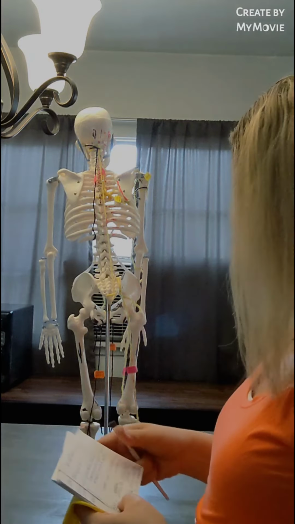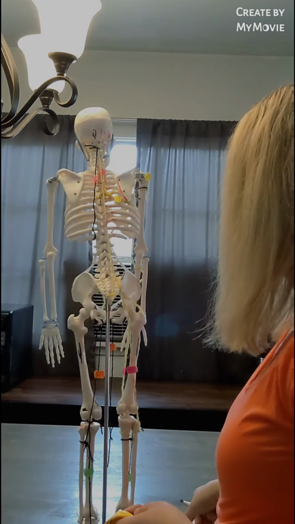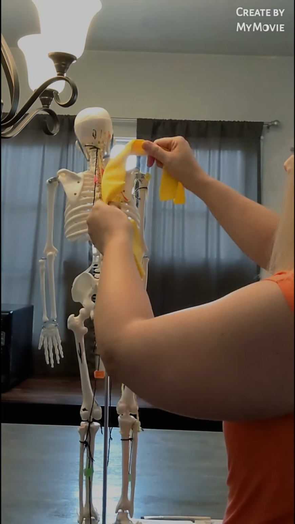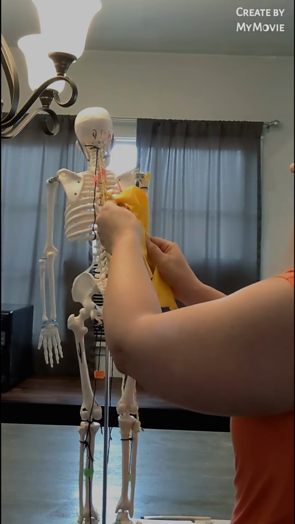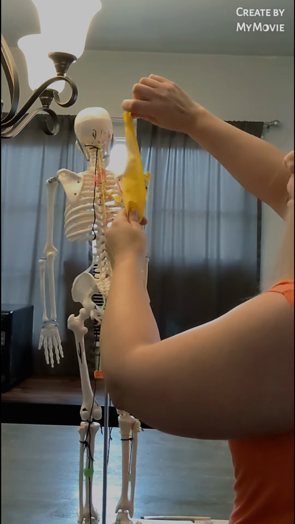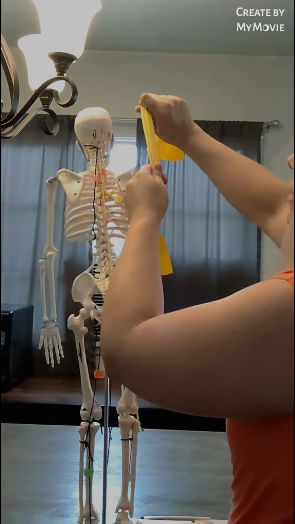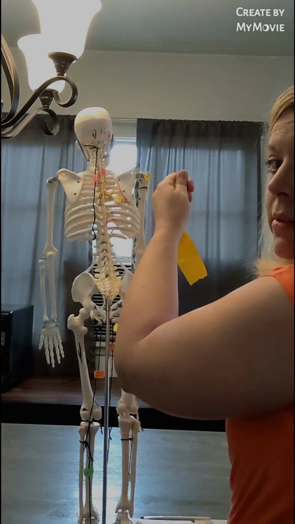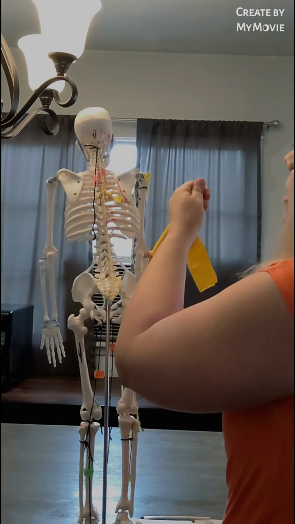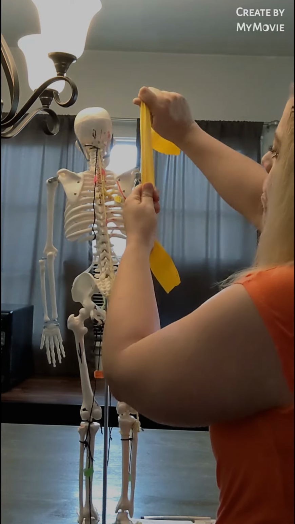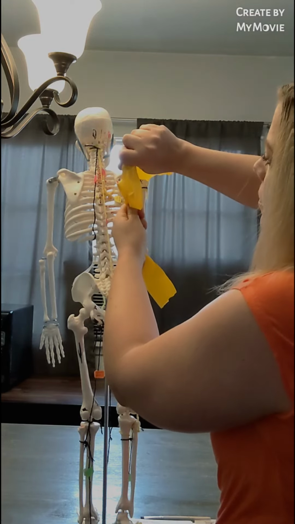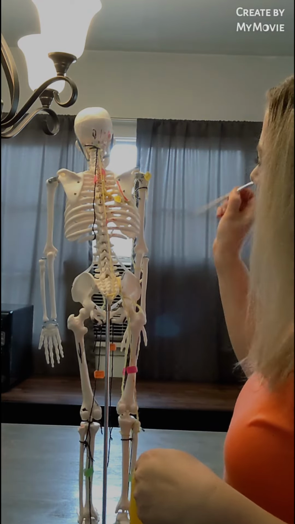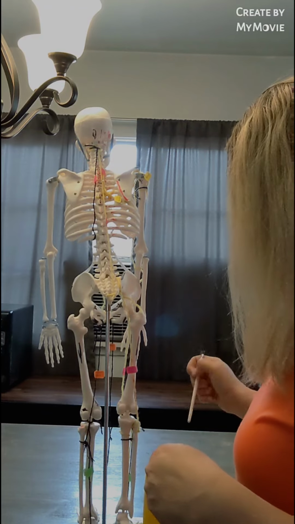The actions: unilaterally, it would flex this way, shortening the muscle, and then back up. If you were to tie your shoes and bend over, that would lengthen the longissimus. And to tie your shoe and then stand back up would shorten the muscle. So it does a bilateral extension coming backwards, posteriorly.